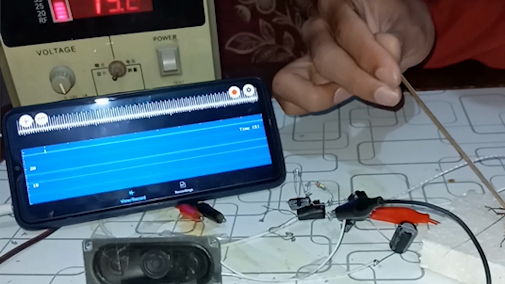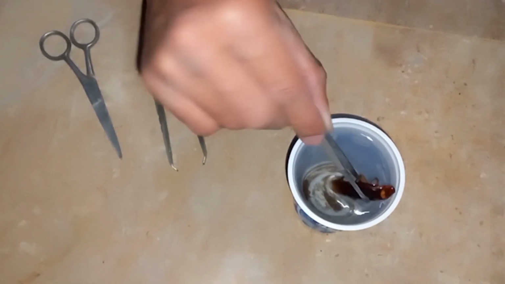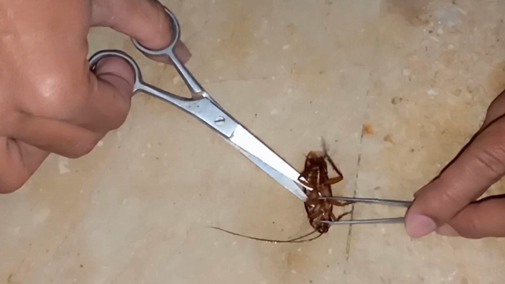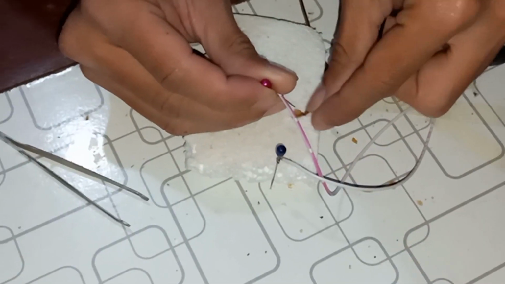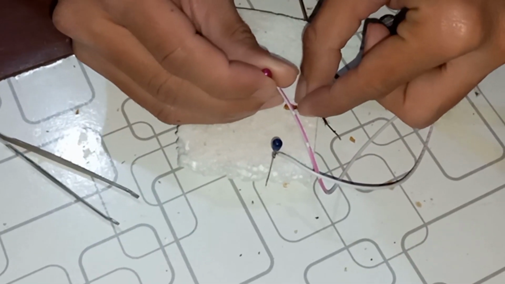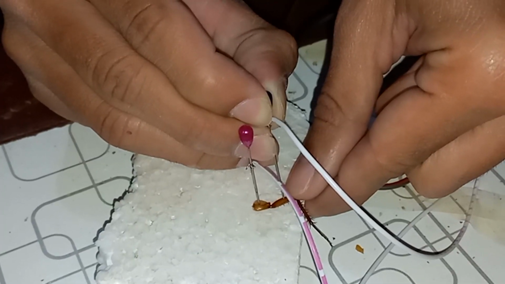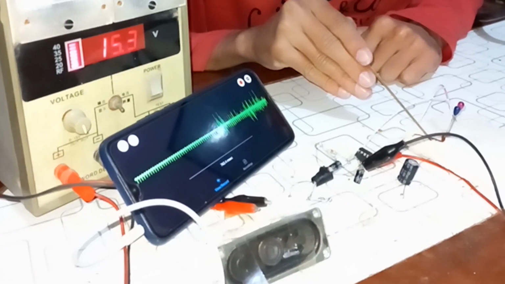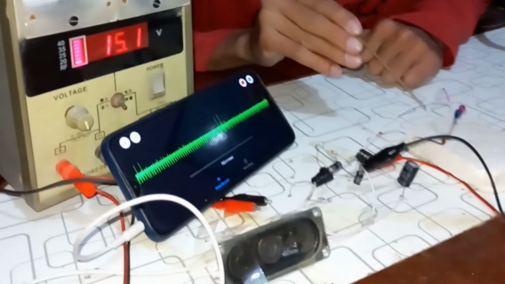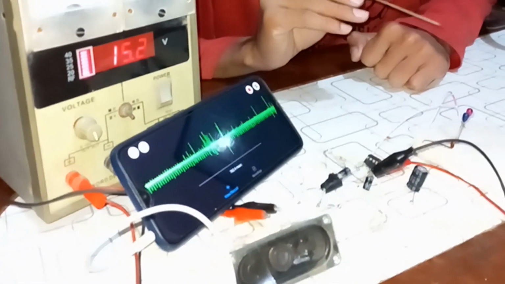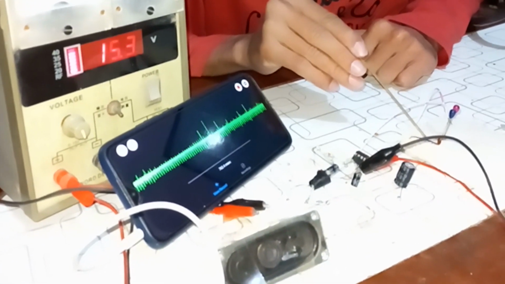To do the experiment, first we need to take a cockroach and then simply carefully cut out one of its legs. Insert two electrodes as shown here and simply turn it on. The popping sound you are hearing is the voice of the neurons which are communicating with each other.